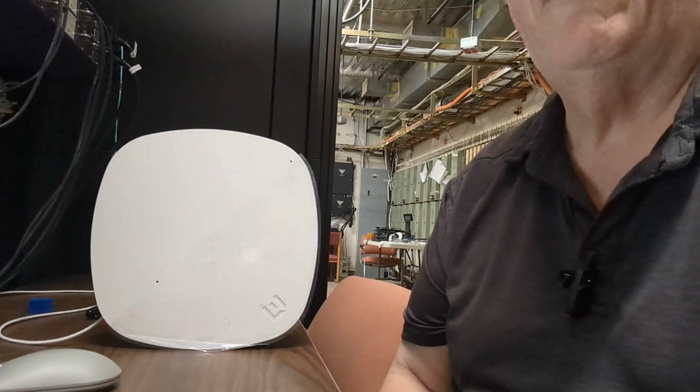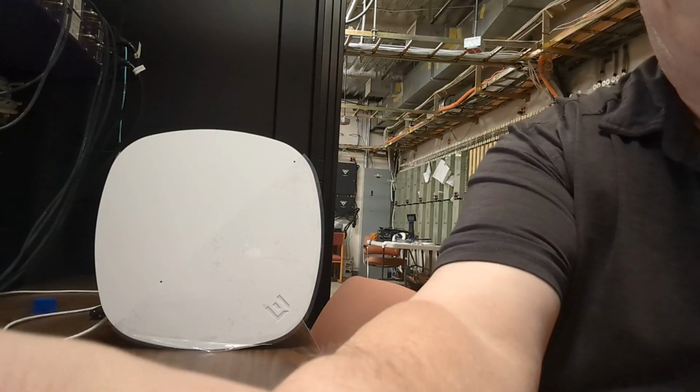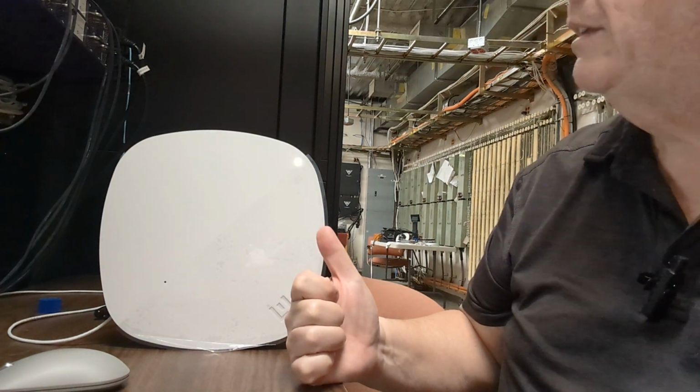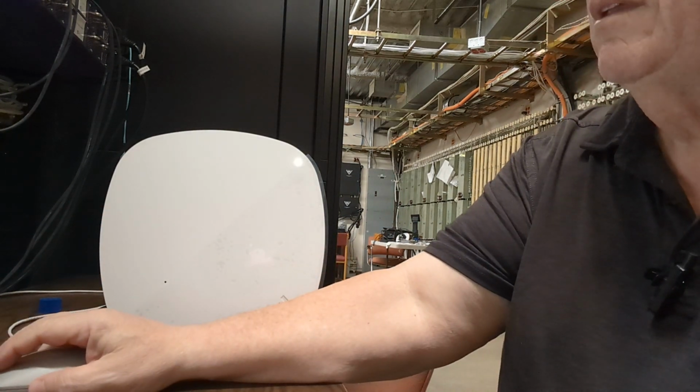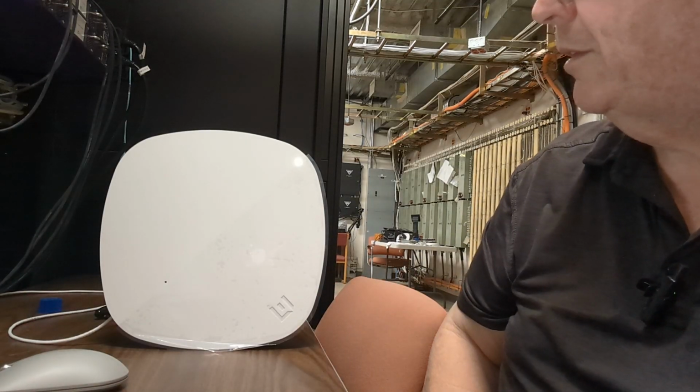Still has not checked in with the controller yet. I just refreshed. So let's give it another few minutes and see what happens. It went back to red flashing briefly. Now it's back to white flashing. Let's see if it still has not checked in with the wireless controller.